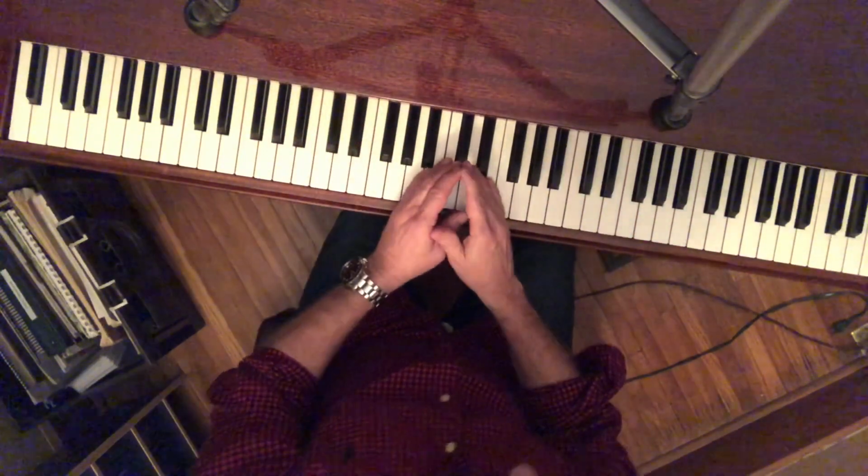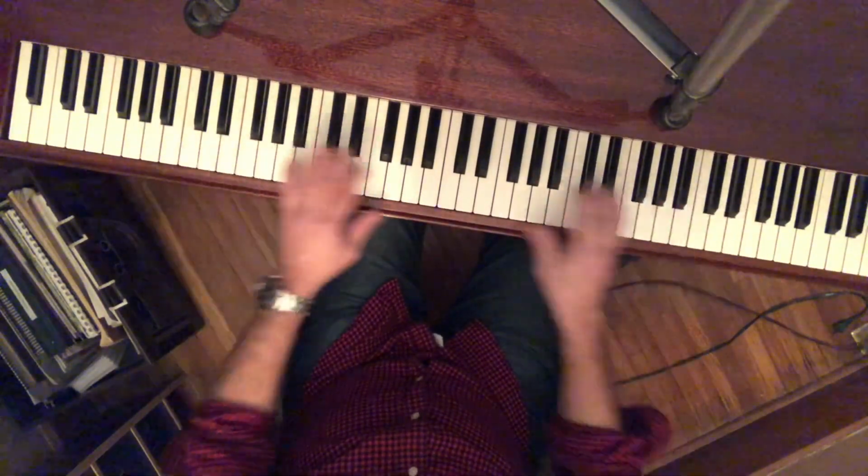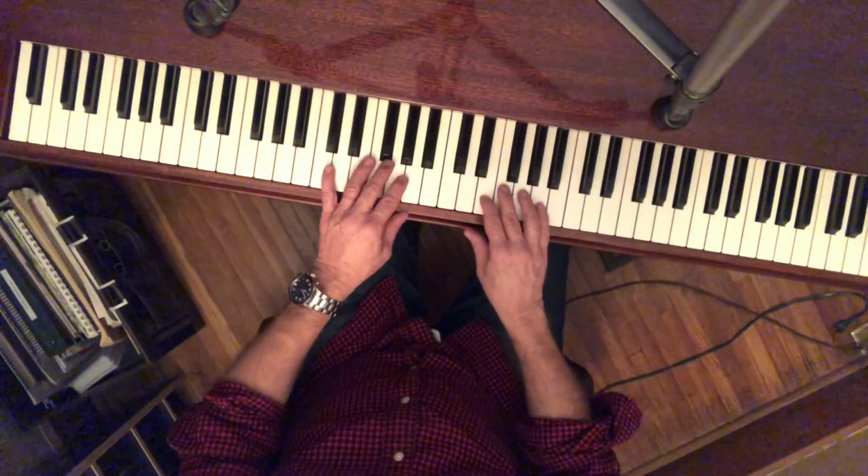Okay? If you think of it that way, you'll be learning your scales and your key signatures in no time. Good luck with that.